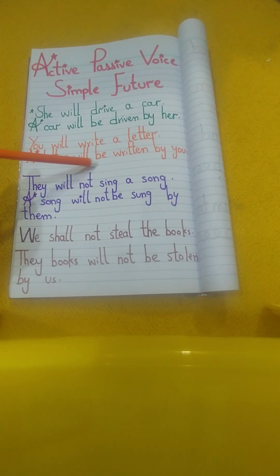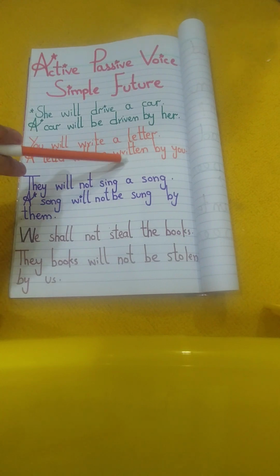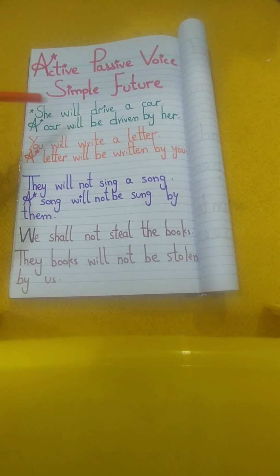Look, I have used will be as helping verb, and subject has taken the place of object and object has taken the place of subject, as you can see. And I have used past participle. Past participle means third form of the verb. As you can see, written is the third form of write. Wrote, written. Written is the third form. Okay, so these are the positive sentences. Now I will explain you the negative sentences.